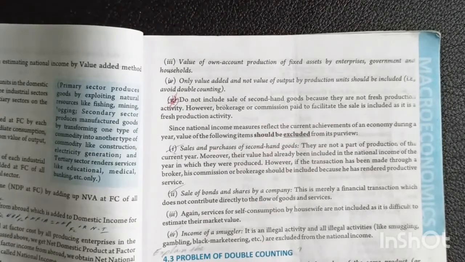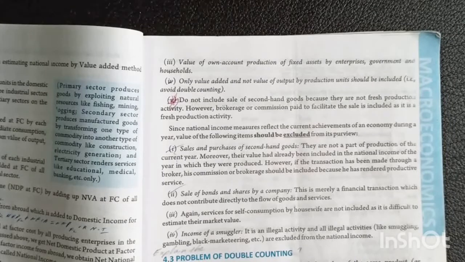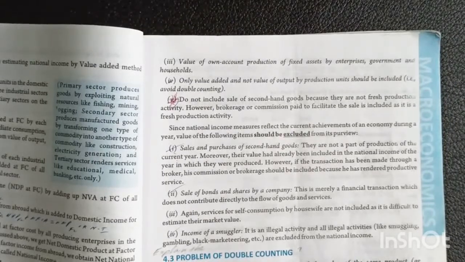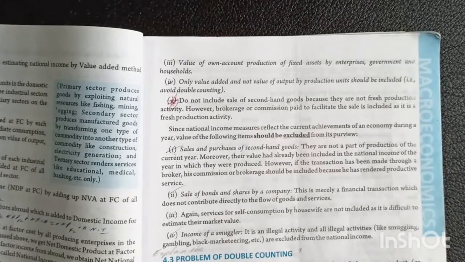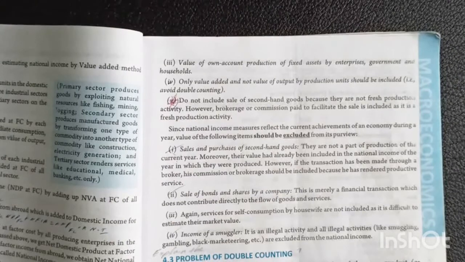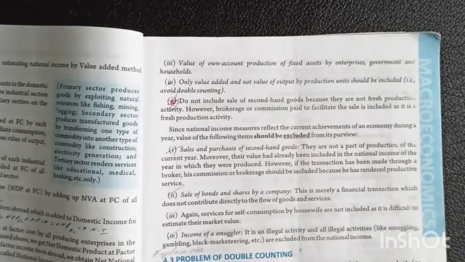Okay, next are the following items to be excluded. Number 1, we have just explained, therefore I will not be explaining it again. Number 2 is sale of bonds and shares by a company. Okay, what are bonds and shares? These bonds and shares are financial instruments which are issued by a government, company, or an organization to the public to raise funds, okay?